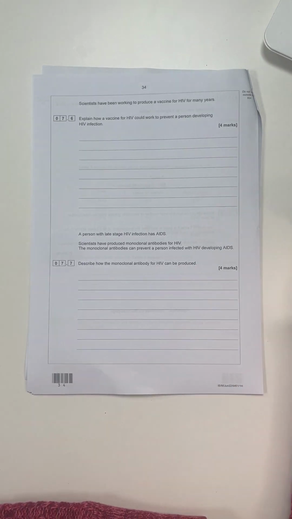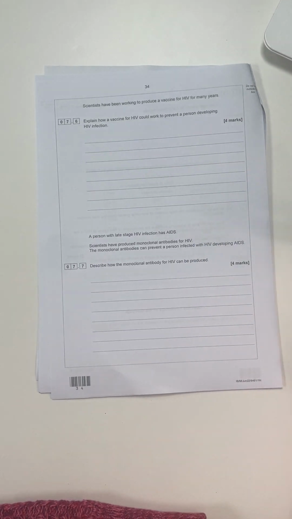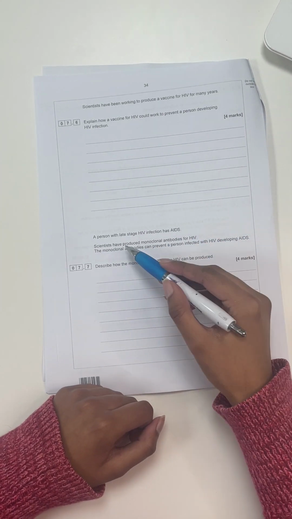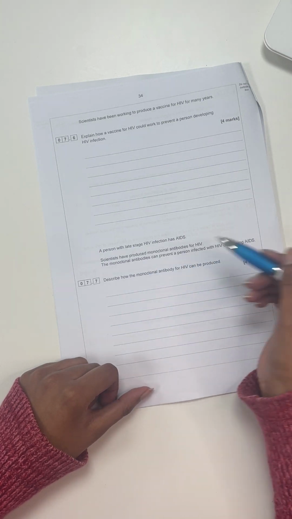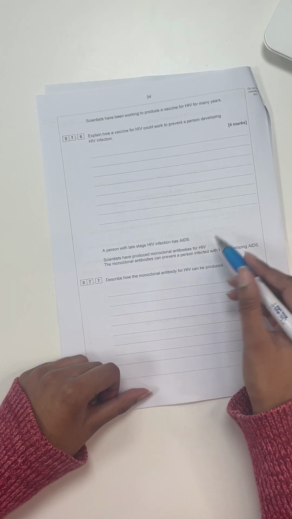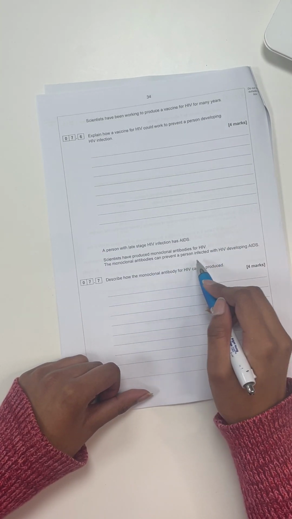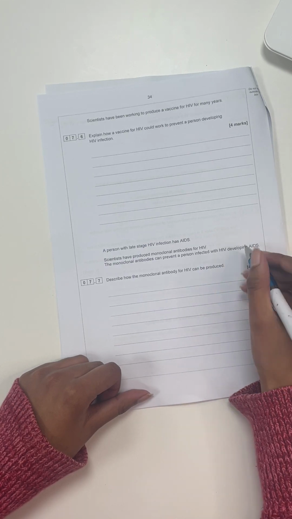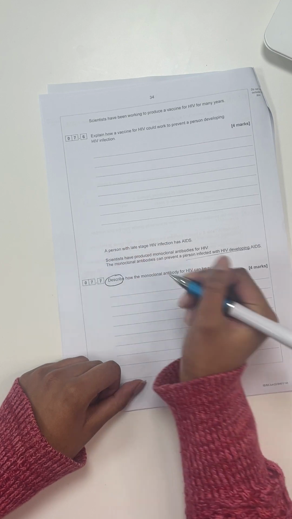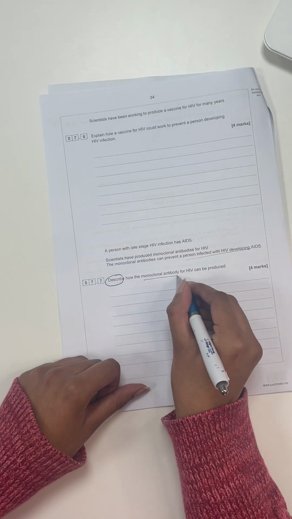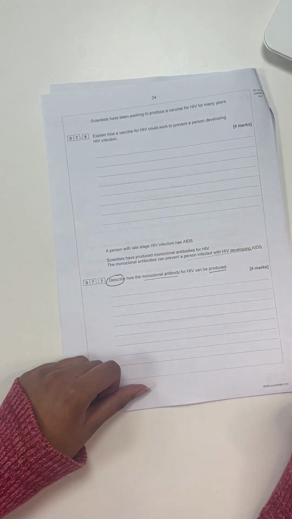This question is on monoclonal antibodies. So a person with late-stage HIV infection has AIDS, and scientists have produced monoclonal antibodies for HIV, and these can prevent a person infected with HIV developing AIDS. So you want to describe how the monoclonal antibody for HIV can be produced.